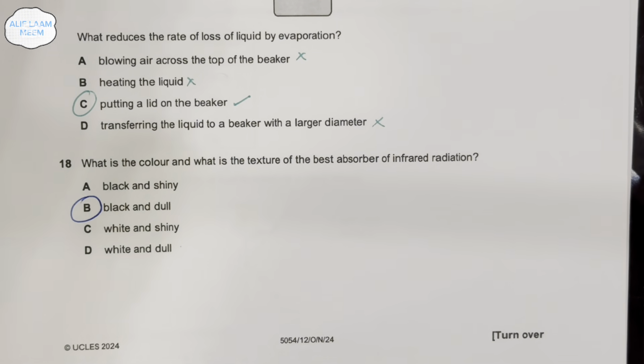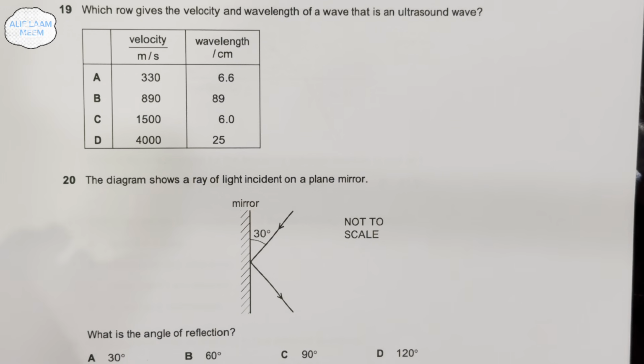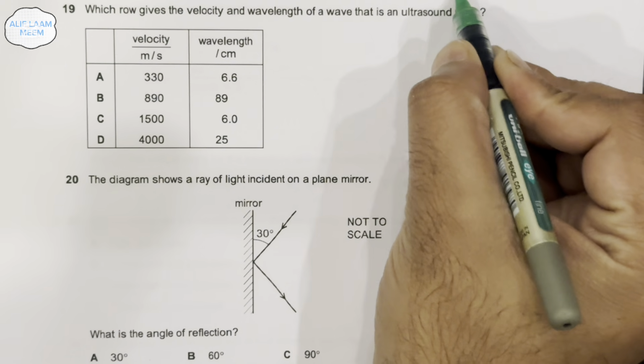Moving to question number 19, which row gives the velocity and wavelength of an ultrasound wave? We know that ultrasound waves should have a frequency greater than 20,000 hertz.